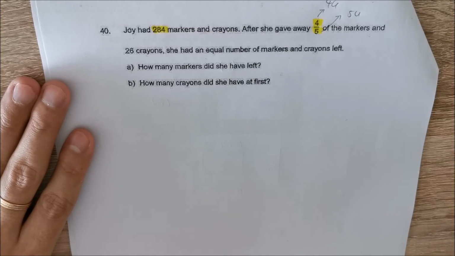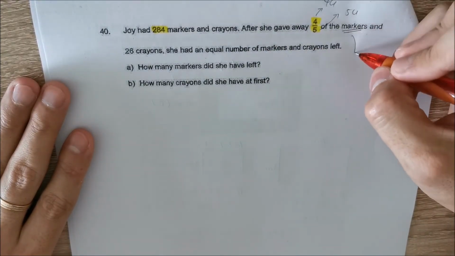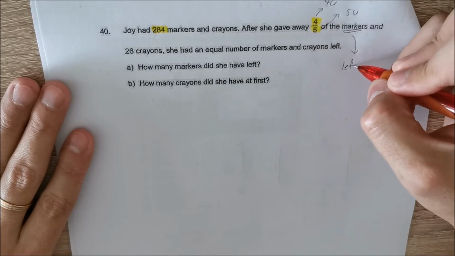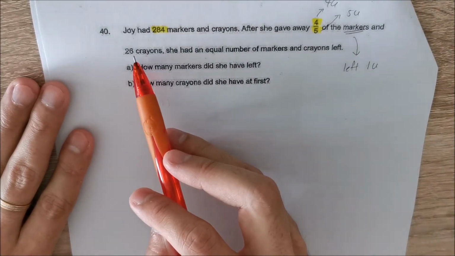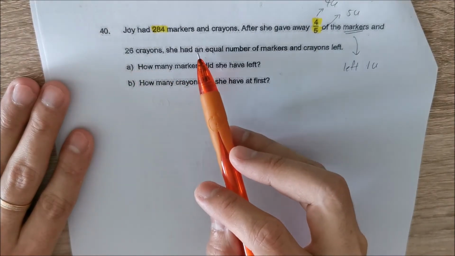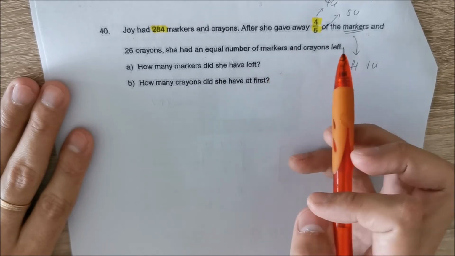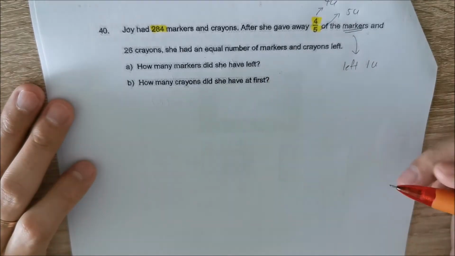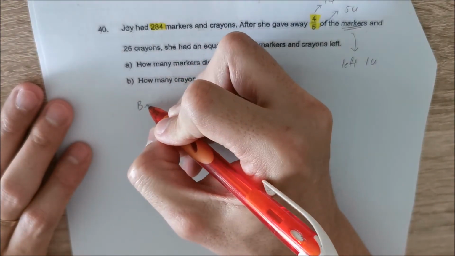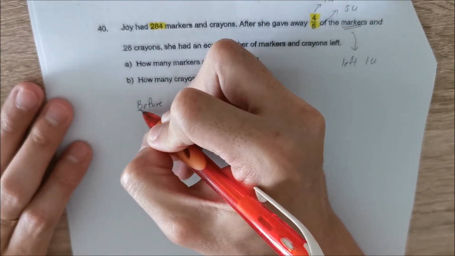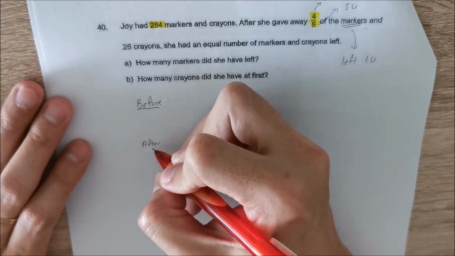So this part clear? So we can say that Joy, for her marker, is left with 1 unit. And she gave away 26 crayons as well. And at the end, she had equal numbers of crayons and markers left. So of course, this is a question on before and after. Okay. So before, guys, I do not know how to draw, but I can draw the after model first. You know why?